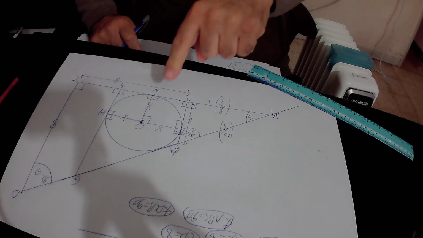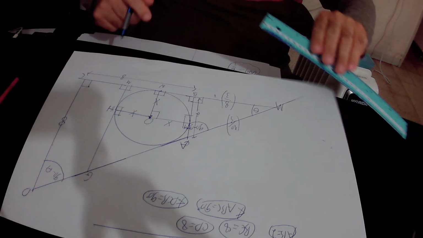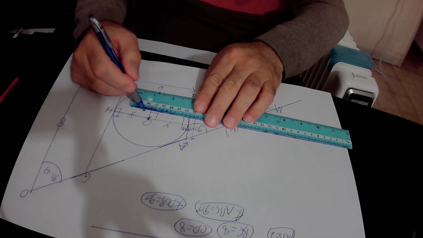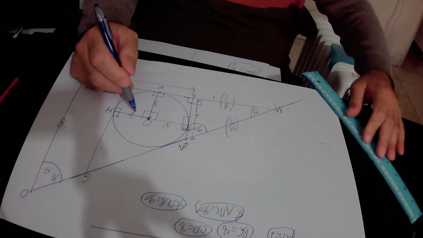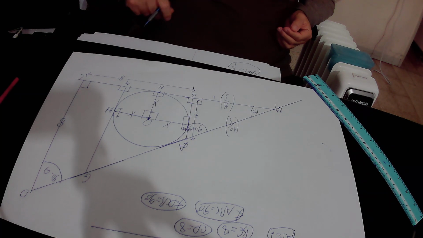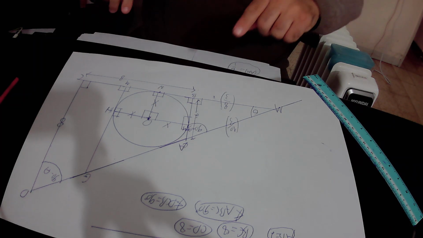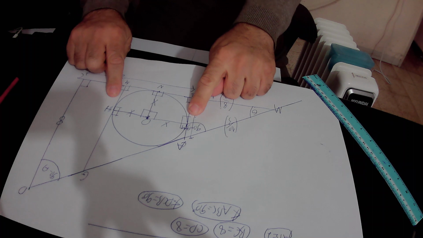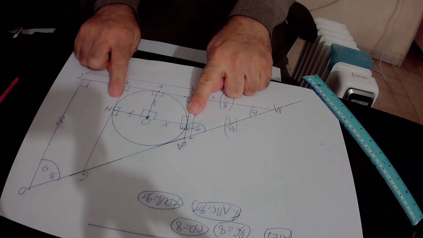And for the quadrilateral OHBM, we have 3 right angles. Therefore, the fourth angle must be equal to 90 degrees, according to the rule that the sum of the angles in any quadrilateral is equal to 360 degrees. Okay. Now, angle MOH, this angle, is equal to 90 degrees plus 90 degrees.